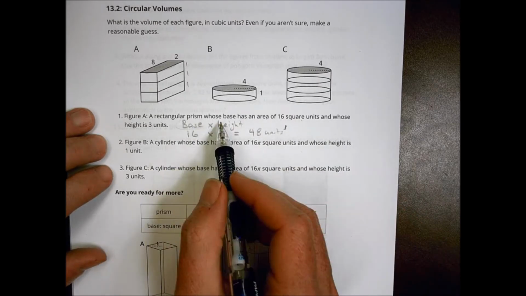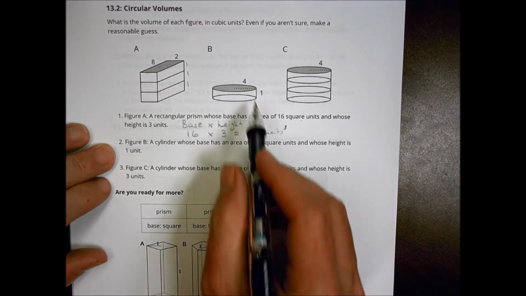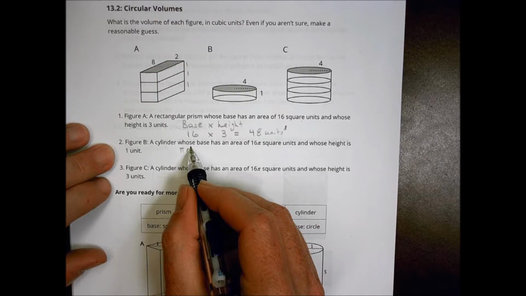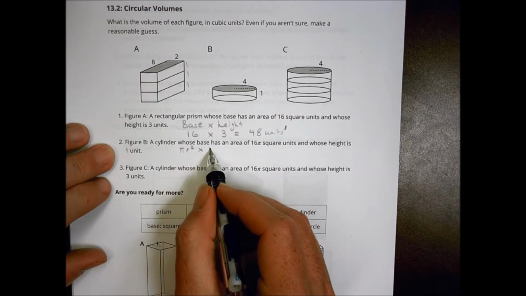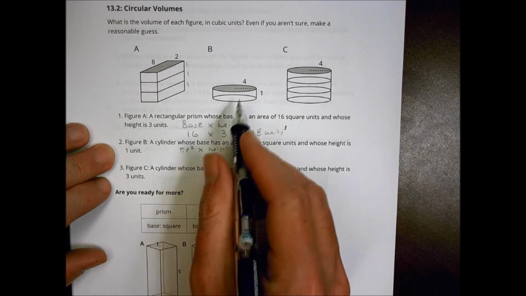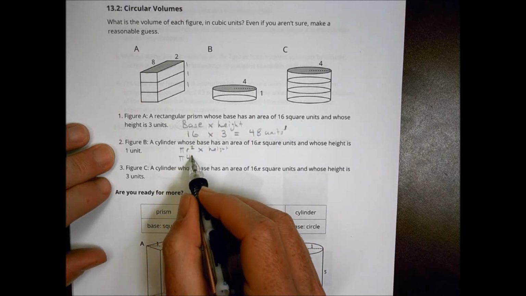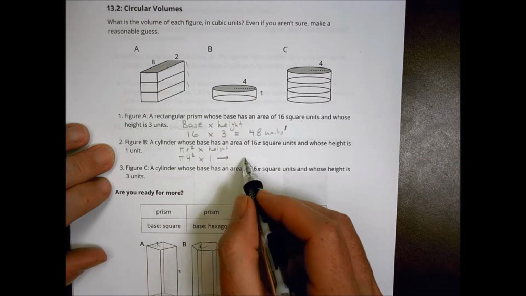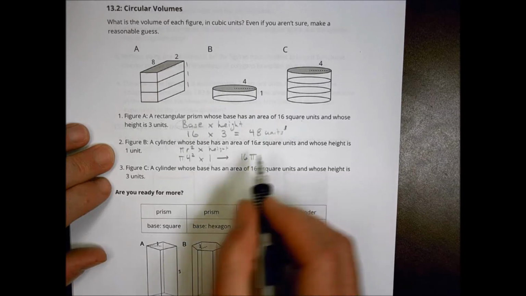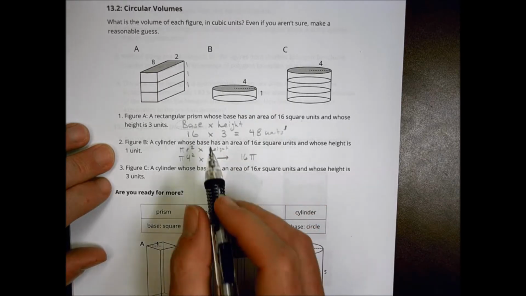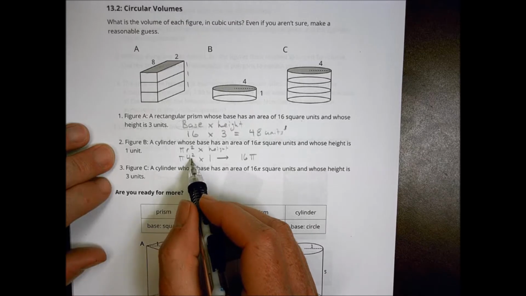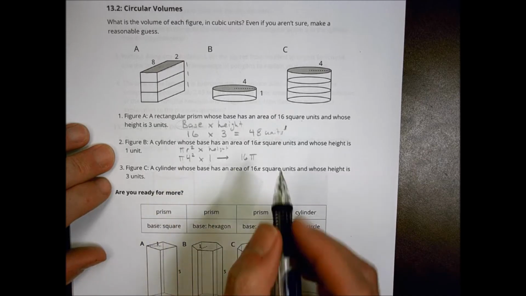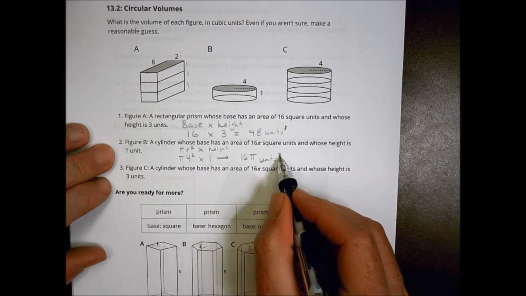We have the base times that height. In the B, we're going to take the area of that base. Well, in this case, the area is going to be pi r squared times the height. And in our case here, this is pi times the radius 4 squared times the height of 1. So that simply becomes 16 pi. How do we get 16 pi? Well, 4 squared, 4 times 4 is 16. 16 times 1 is still 16. And then 16 pi is just 16 pi units cubed.